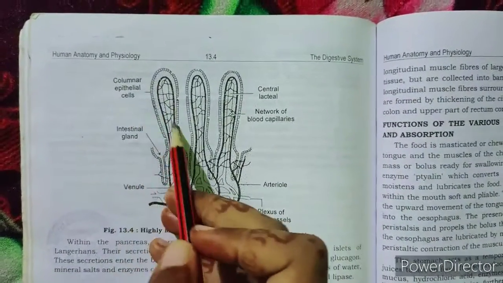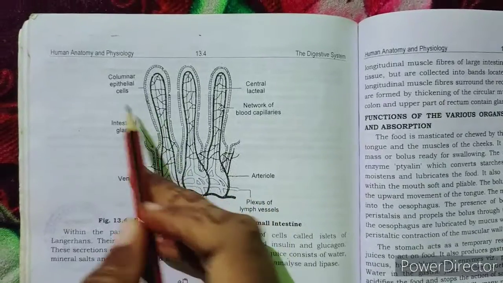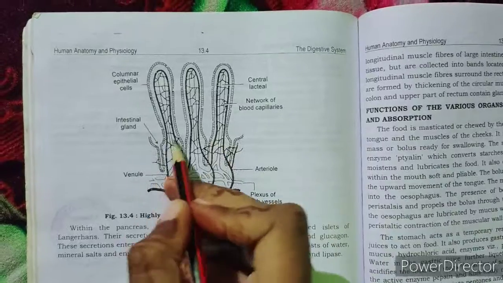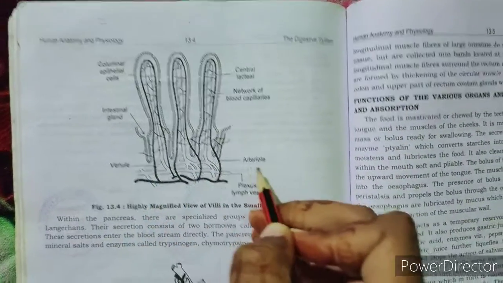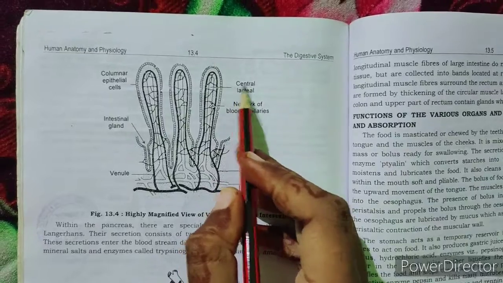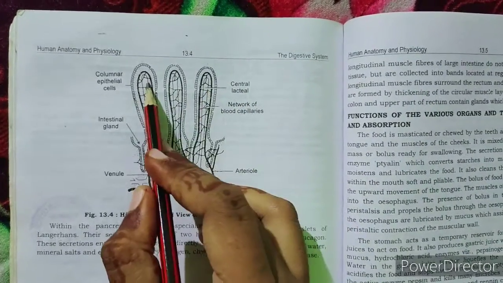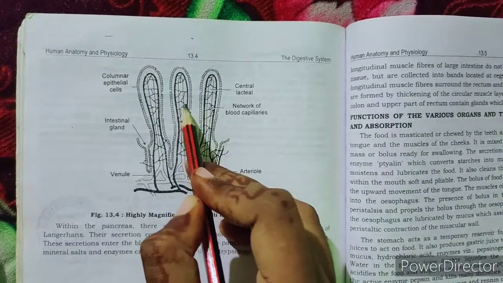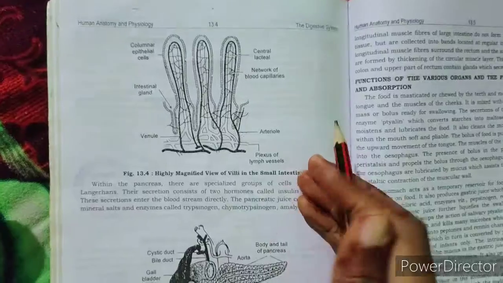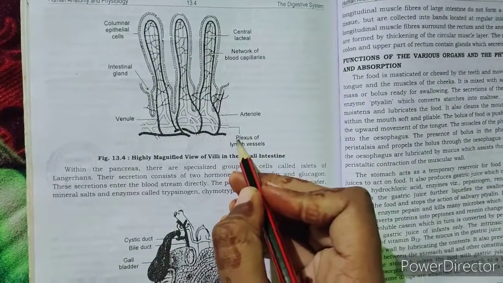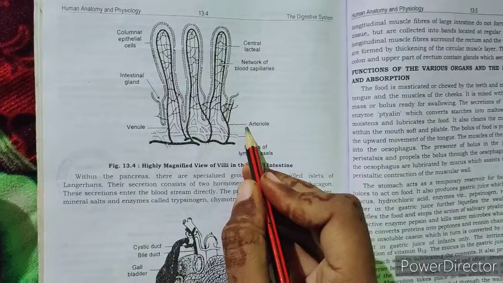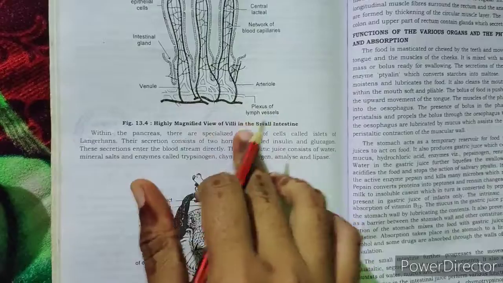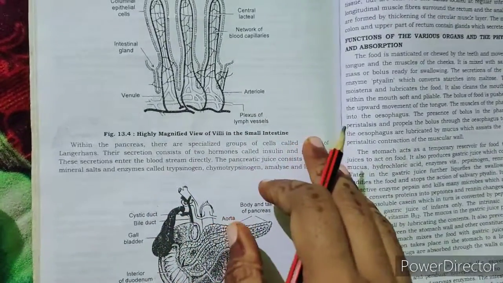These are the columnar epithelial cells, and that is the intestinal gland. That is the central lacteal, and that is the network of blood capillaries. And it's the network of lymph vessels, and it is the arteriole. These are the structures of the highly magnified view of the small intestine.